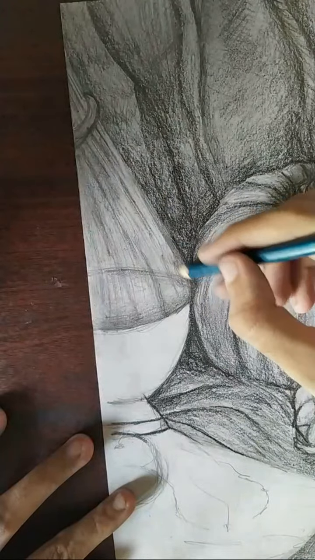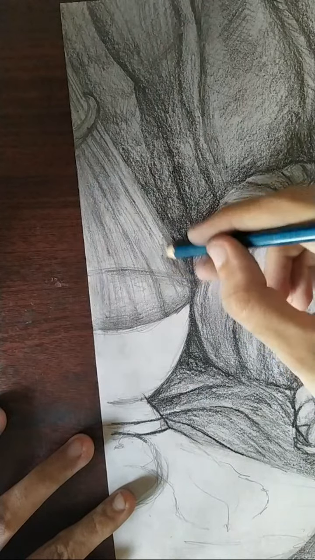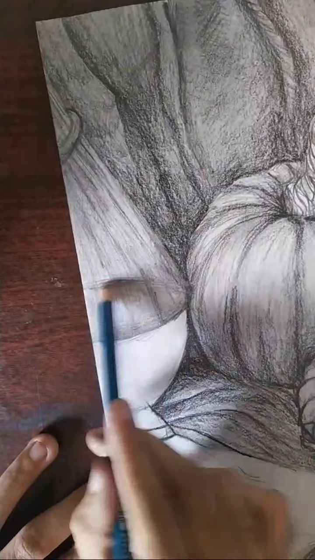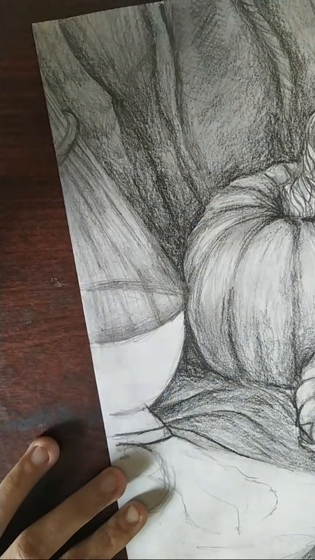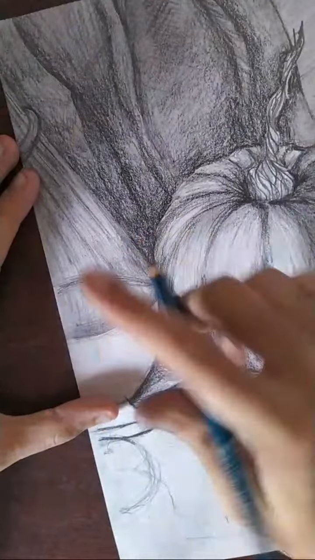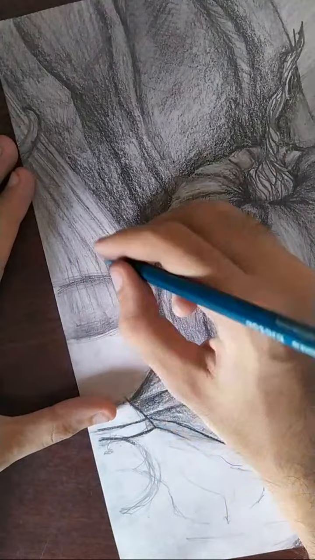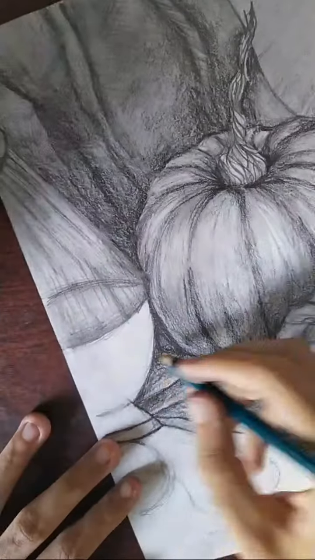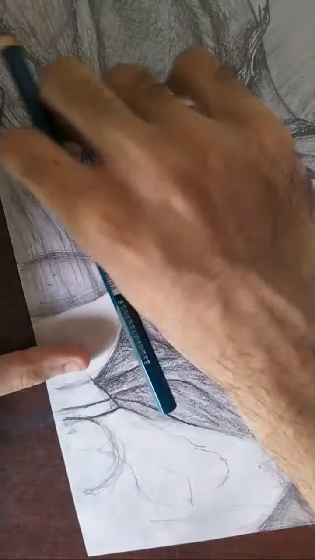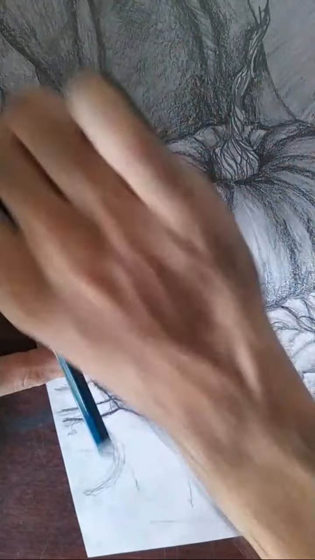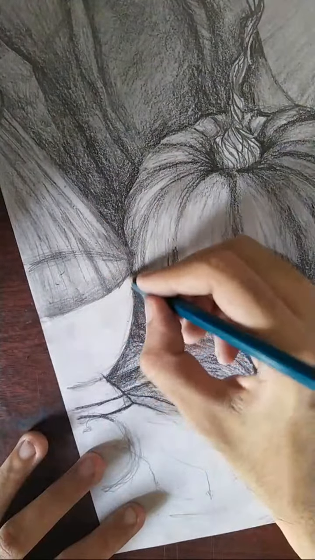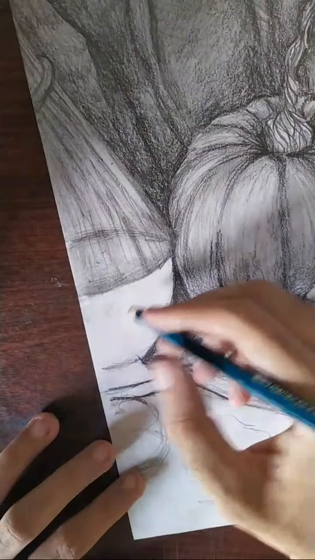It's not actually transparent, but translucent, something like that. Okay, once we are done with that, we'll do the base.